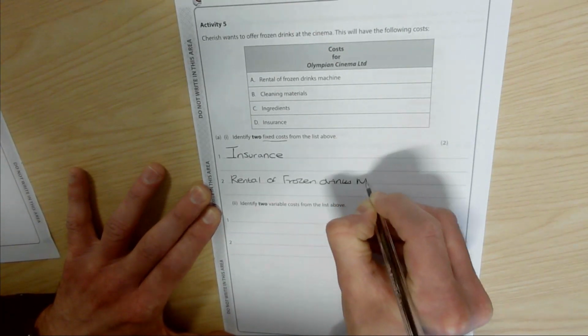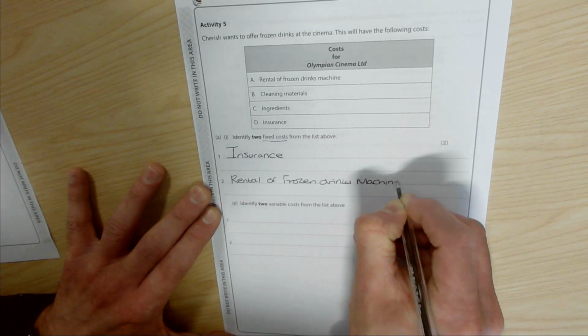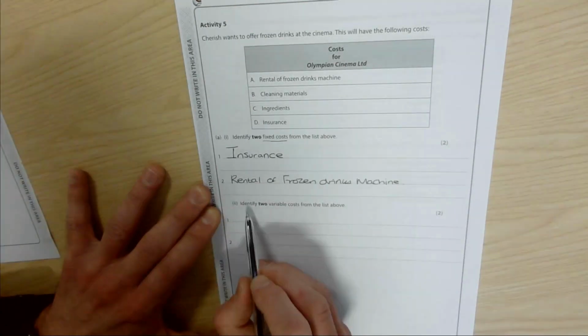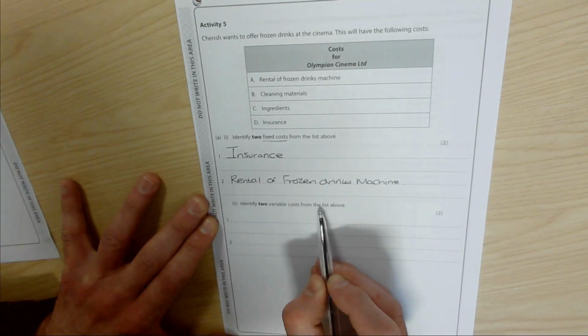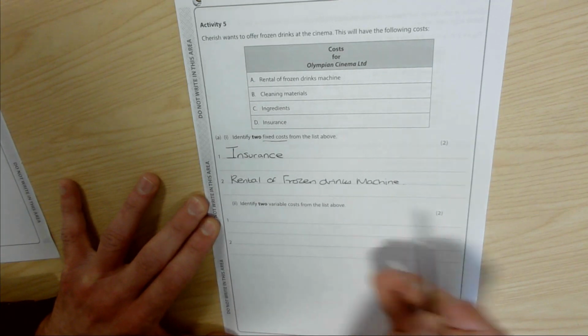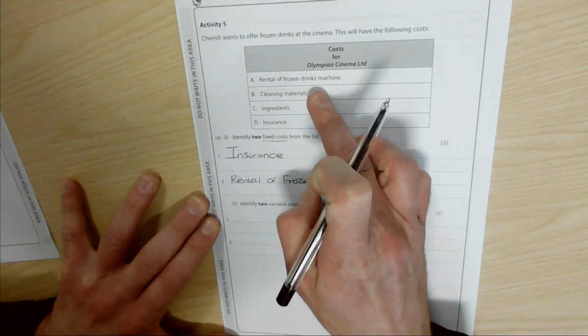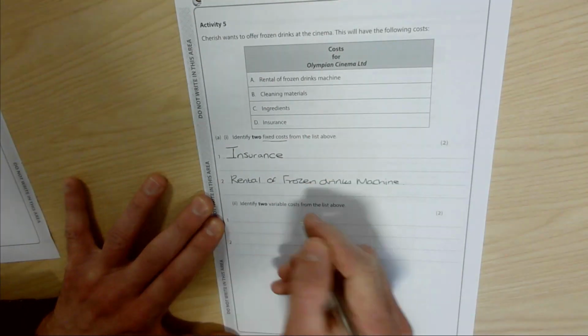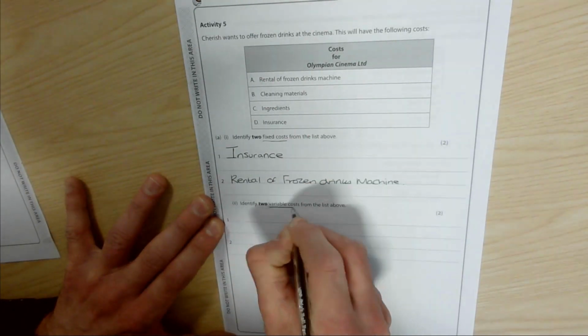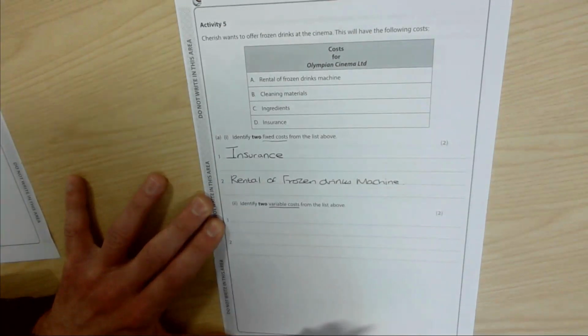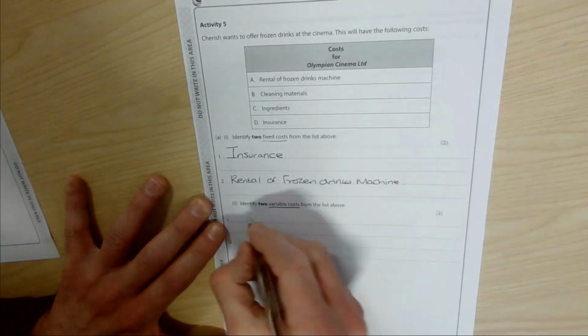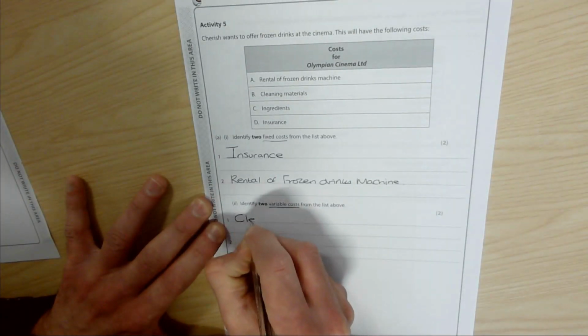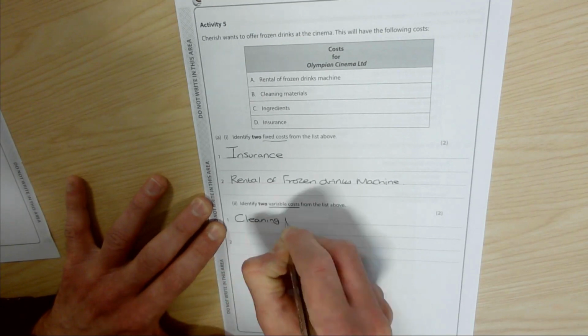Now, as part of the second question here, it says identify two variable costs from the list above. Of course, we have two other options left, B and C, cleaning materials and ingredients. Your variable costs are costs in an enterprise that can vary or change every single month. So we're going to write cleaning materials as our first variable cost.